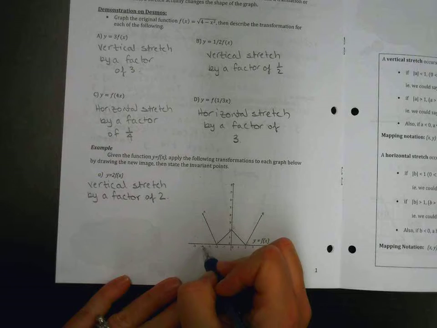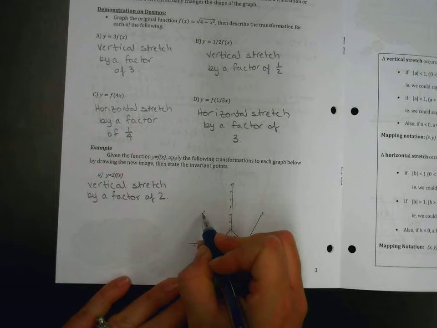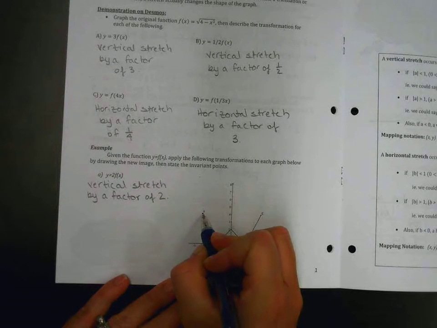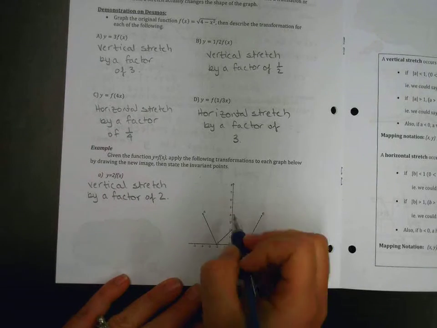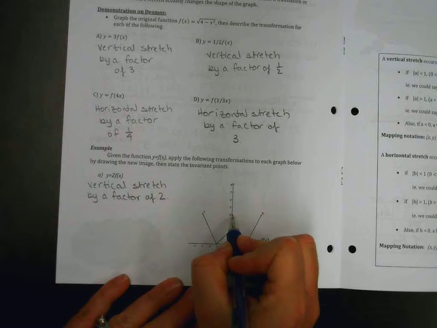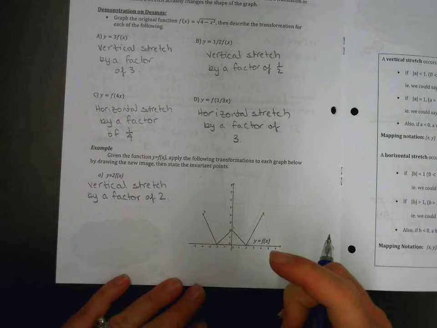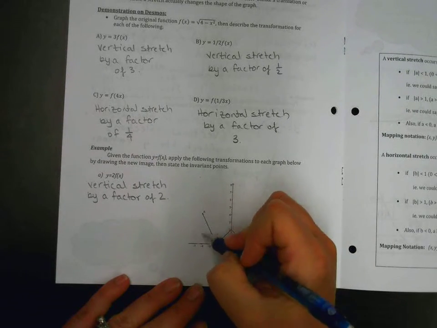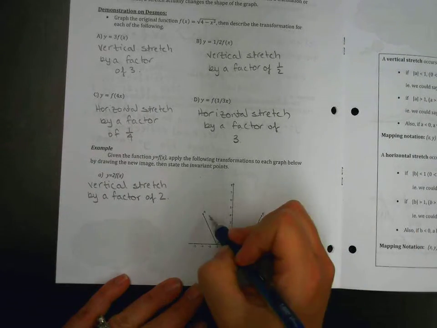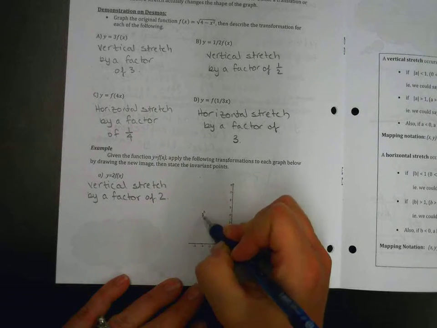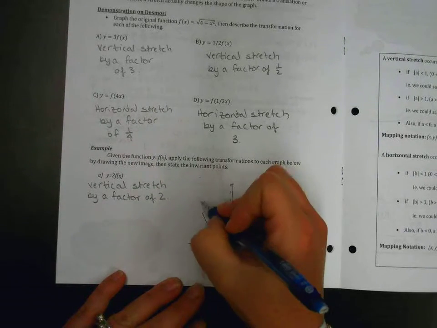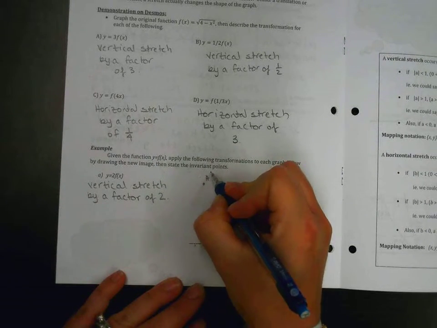So point A, that's currently at -4, 4, I'm going to stretch this by a factor of 2. So my y value, that's 4, is going to be twice the distance it is from the x-axis currently. Right now it's a distance of 4 units from the x-axis. It's now going to be doubled to be 8. So this would be A prime.